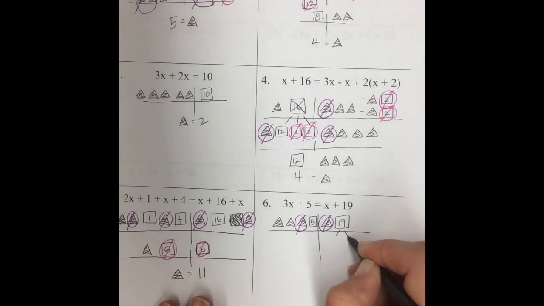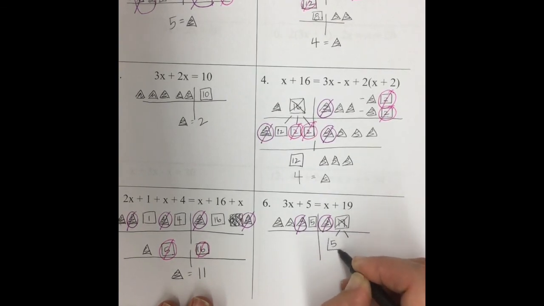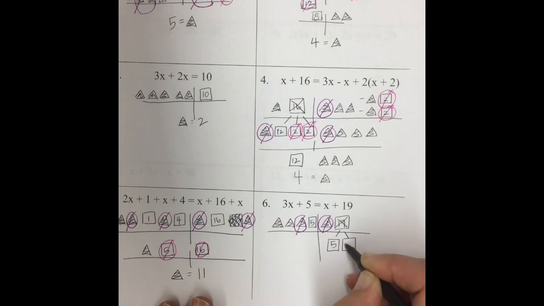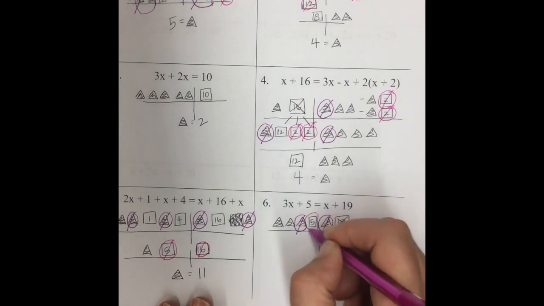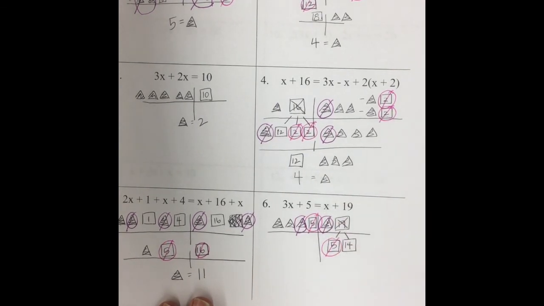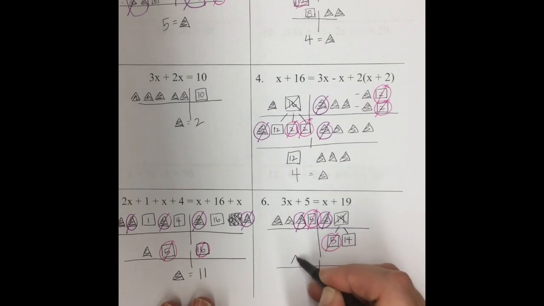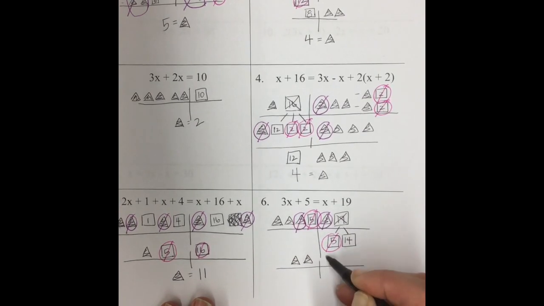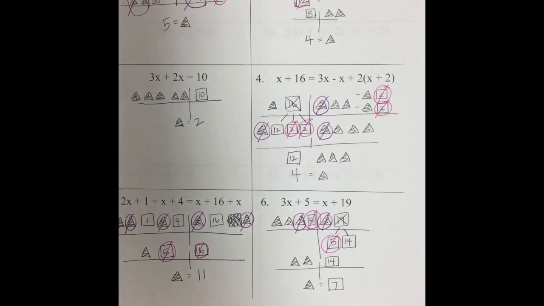So again, back to our decomposing. I'm going to rewrite the number 19 as 5 plus 14. As long as those 2 things equal 19, that's okay. And that allows me to get rid of 5 on the left and 5 on the right very easily. And I can see that I have 2 triangles that are equal to 14, which makes one triangle equal to 7.